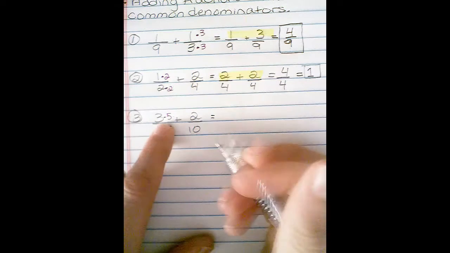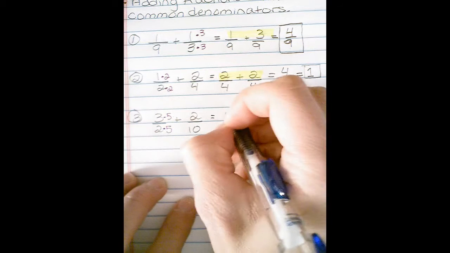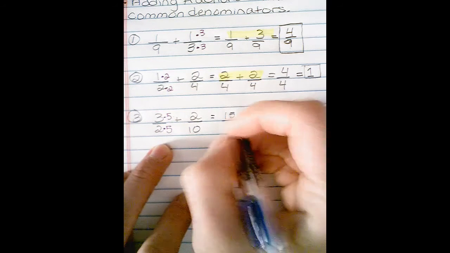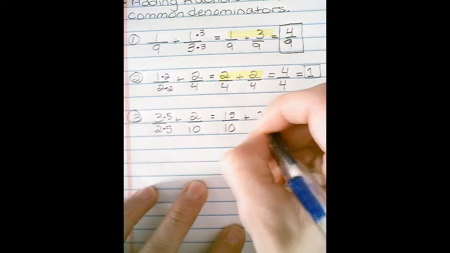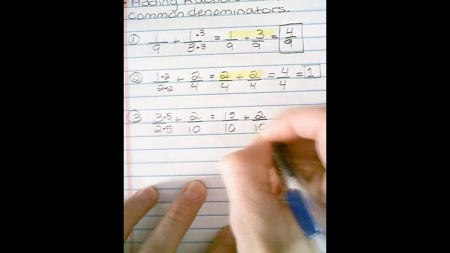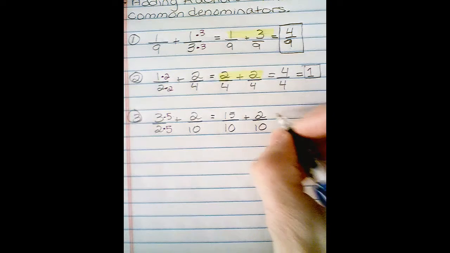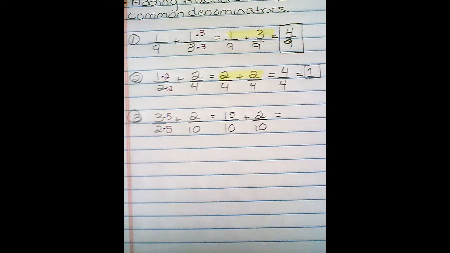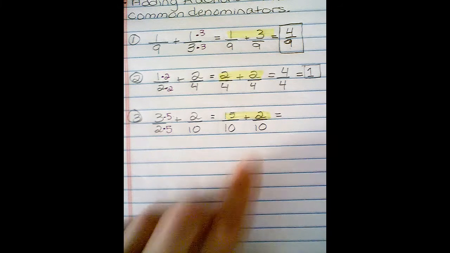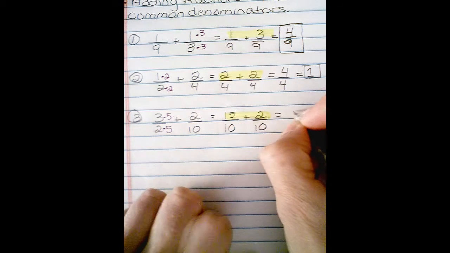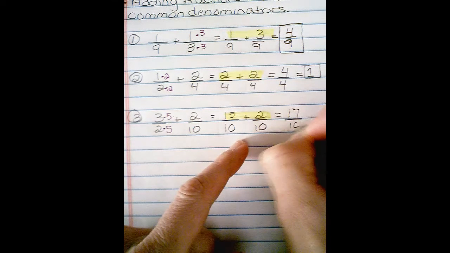And once I do that, I carry on and do the math once again. 3 times 5 is 15. 2 times 5 is 10. And then plus, I copied on this second fraction, which is 2 tenths. And here we have it. Once again, we have the common denominator. So, like I've said every single time, we add across and we add only the numbers in the numerator. Okay, so 15 plus 2 is 17. And the common denominator is 10.